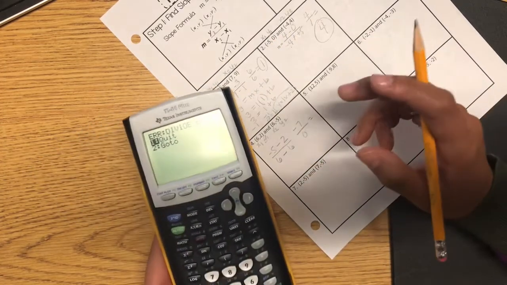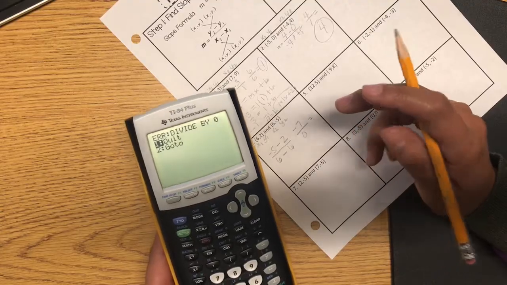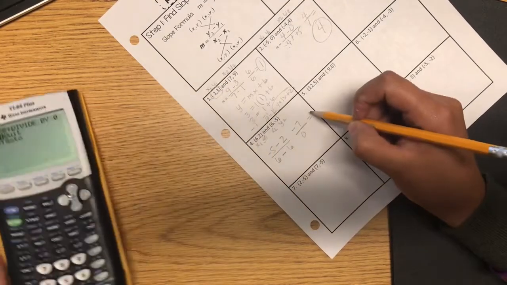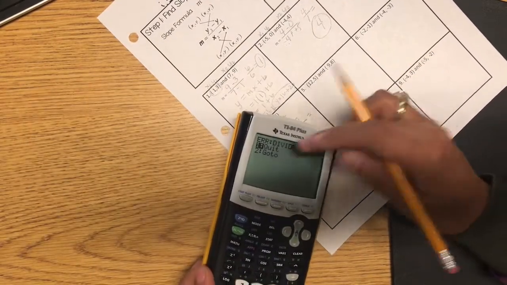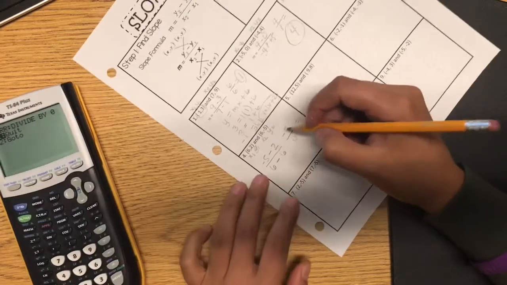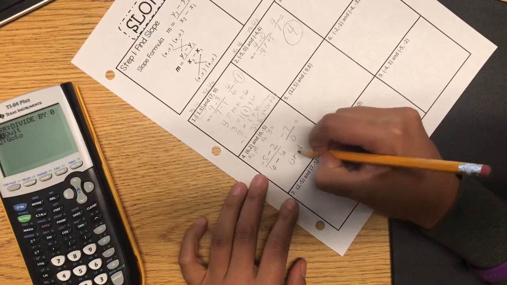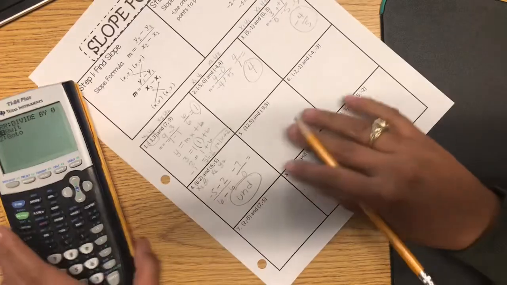So we've talked about this a little bit when we first introduced slope. When we divide by 0 and we get an error in this calculator because you can't divide by 0, this slope is undefined. Okay, so just keep that in mind.